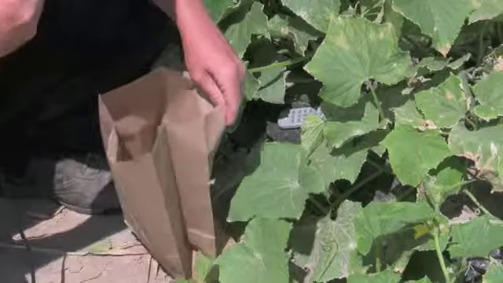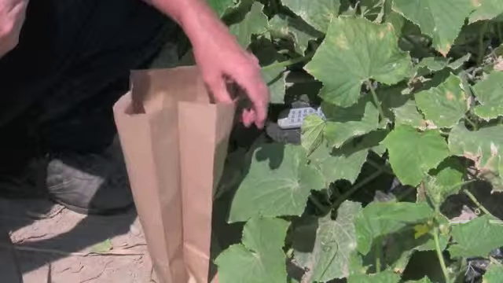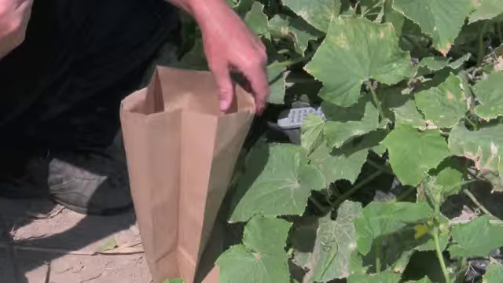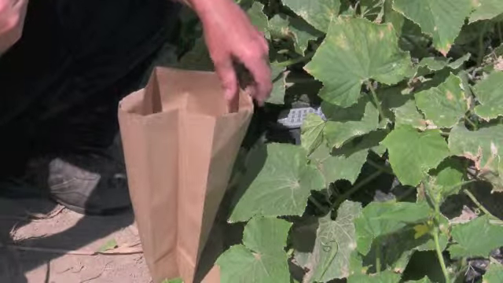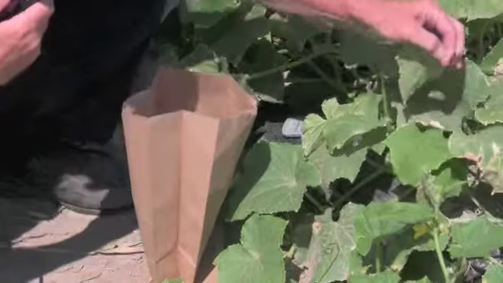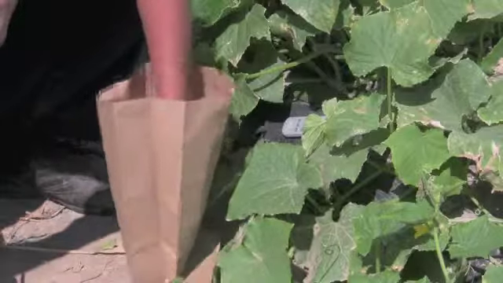Now, if it's going to be a while before you can get these to the clinic, I would hopefully have a cooler on hand. And if you're not going to be able to ship these out today, be sure to put these in the refrigerator overnight. And that should do it. I think I have enough samples here to get to the crux of this problem.